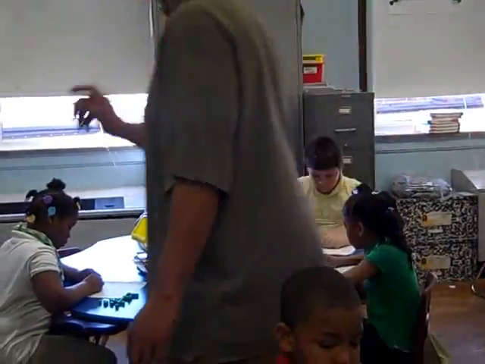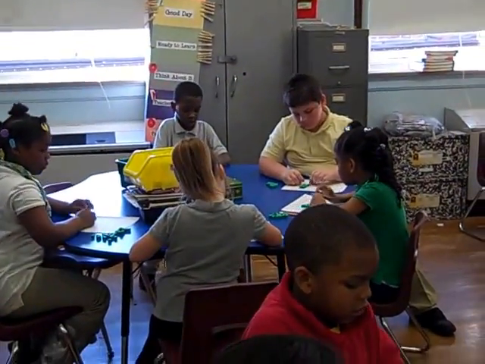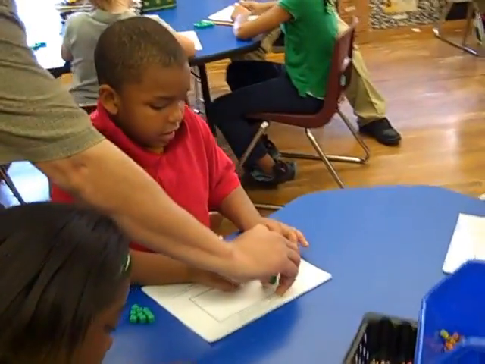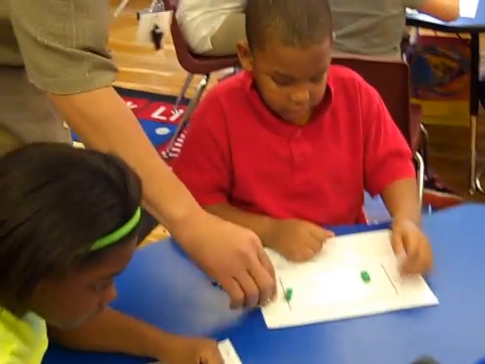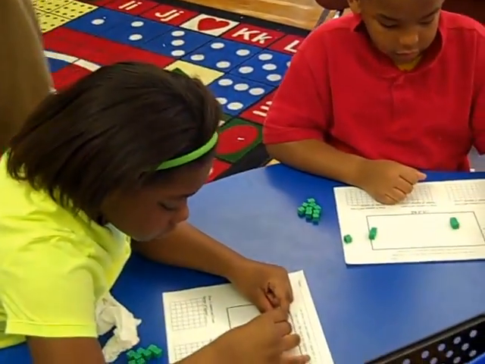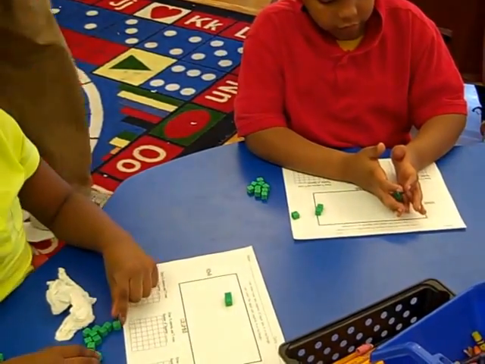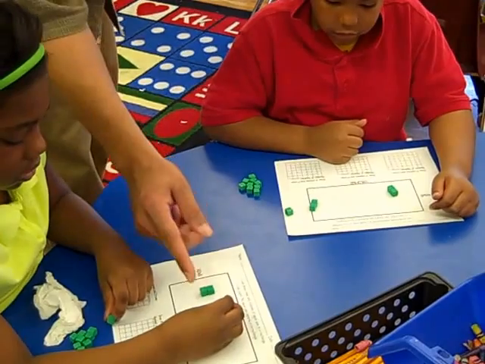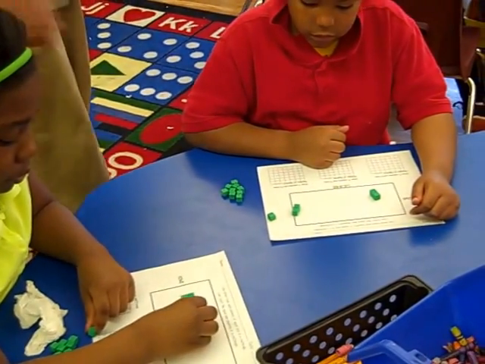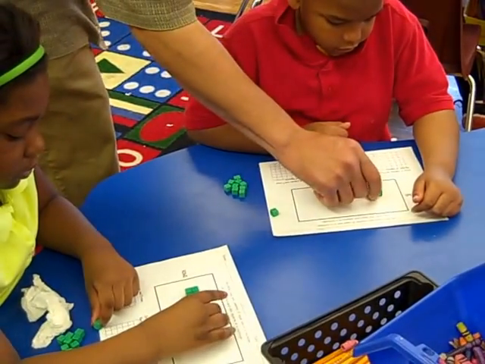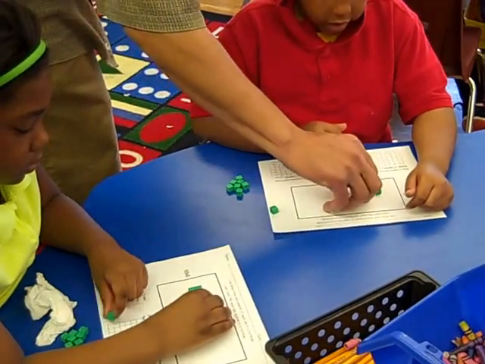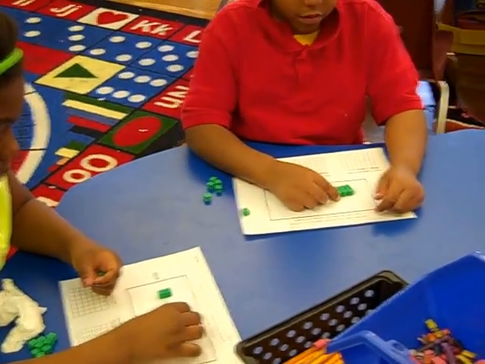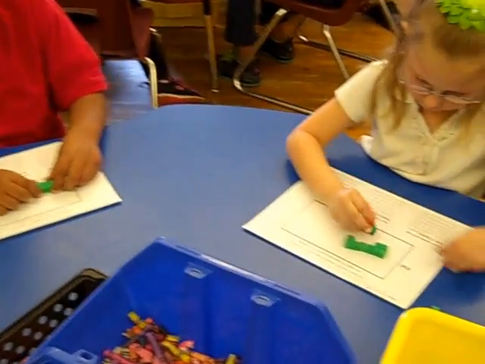Excellent. Put your rows up first. Remember, your first row is going to become a column. 2 rows, now 6 columns. Got your 2 rows. 2 rows, straight across. Now add your columns. 1 column, 2, 3. You know how to do it. 2 rows, 6 columns.